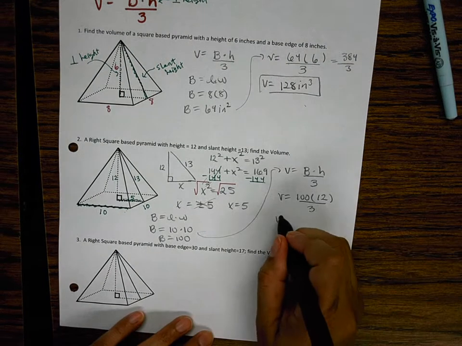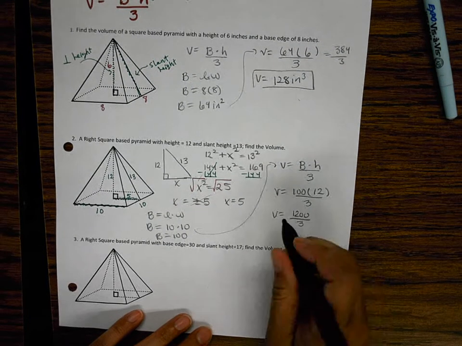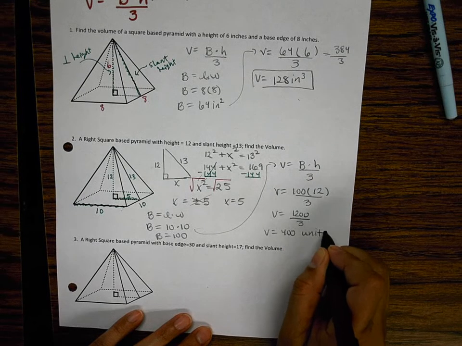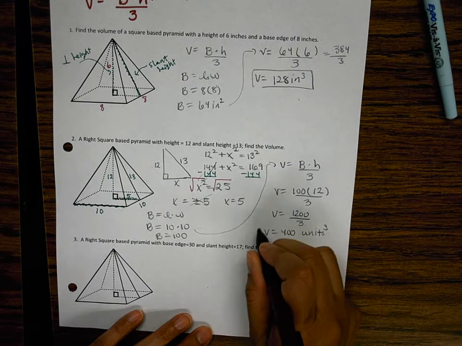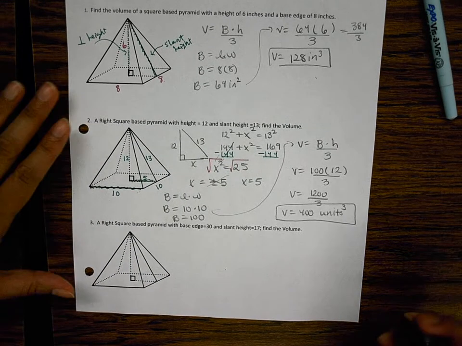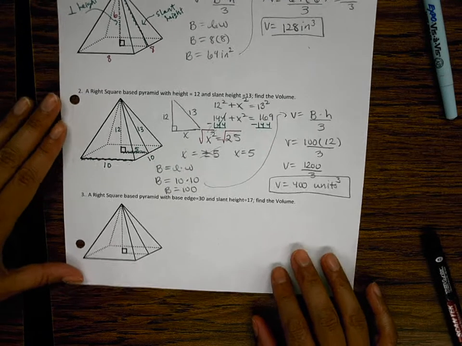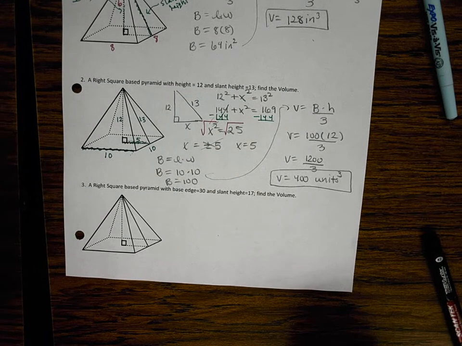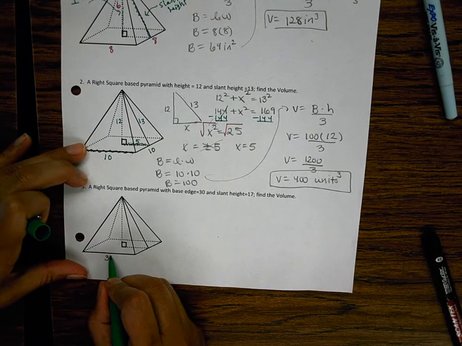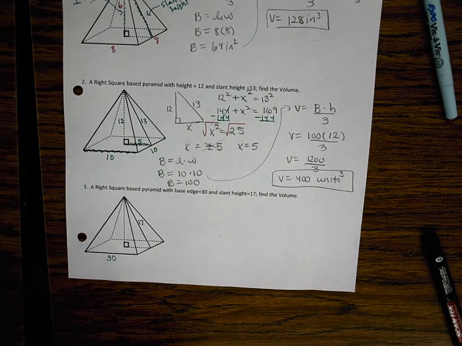All right, so you have 1200 divided by 3. You end up with 400 units cubed, or cubic units. They didn't give us units, so we just put units cubed. All right, moving along, number 3: a right square base pyramid with base edge of 30 and a slant height of 17, find the volume.